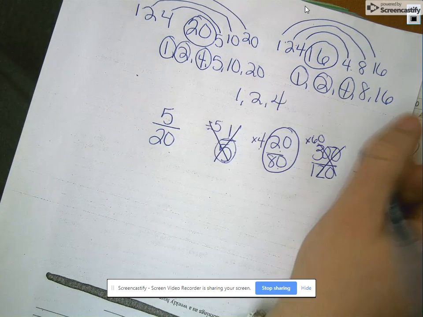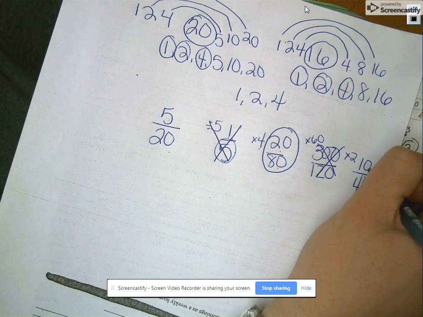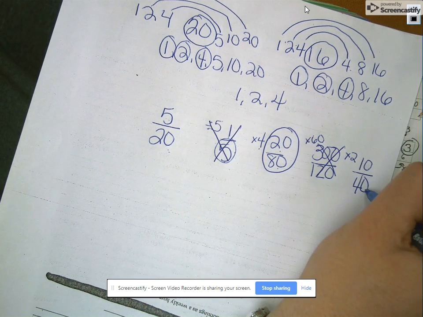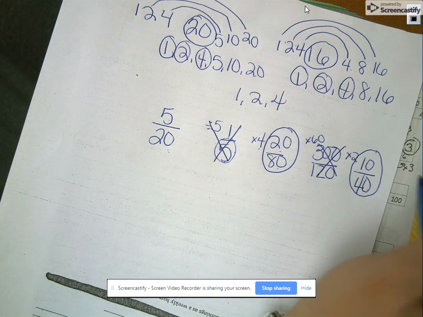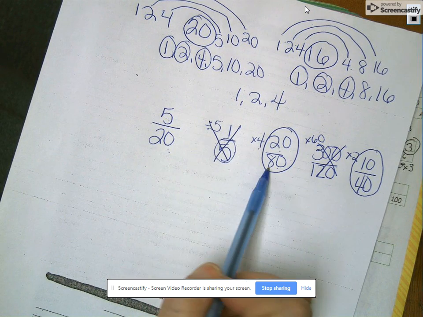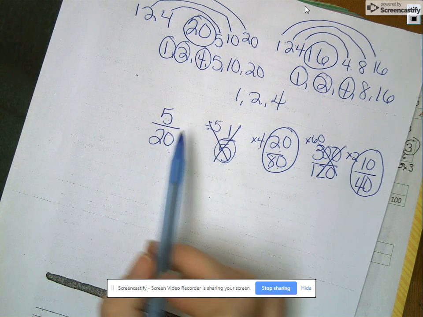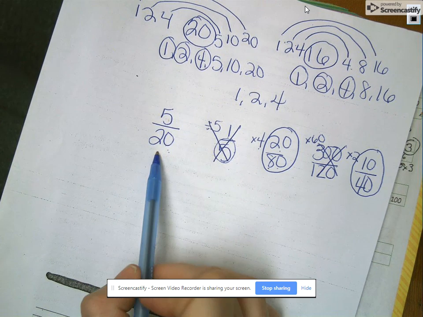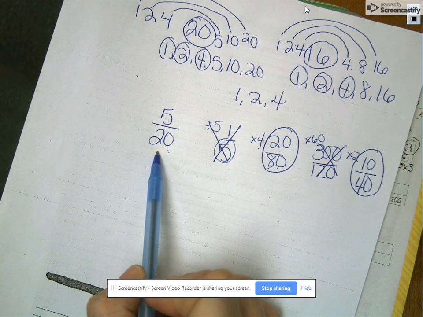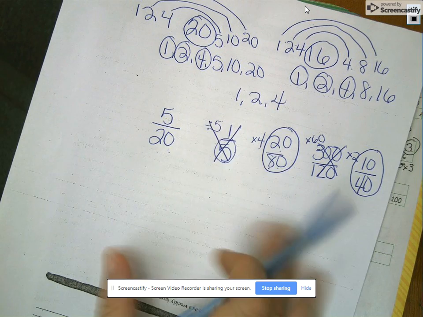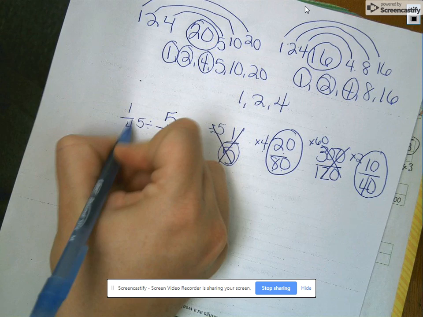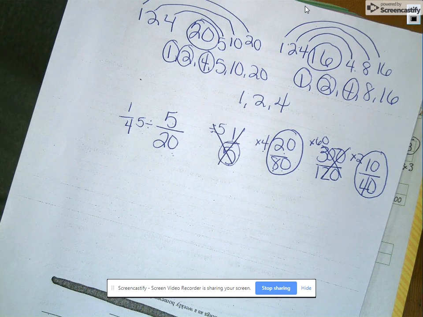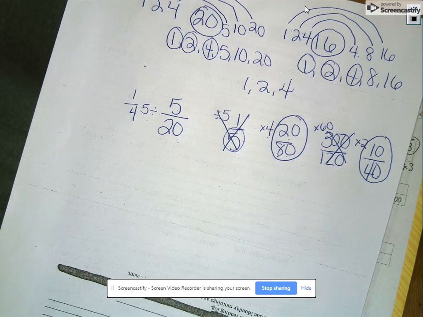5 times 2 is 10. 20 times 2 is 40. Oh, so this is another equivalent ratio. It's in the same ratio family. So 20 over 80 and 10 over 40 are equivalent to 5 over 20. And if I find the unit rate for all of these, you'll find that the unit rate for all of them is 1 to 4. And so that's another way that I could check. Okay? Please pause the video now to see if anyone has any questions.